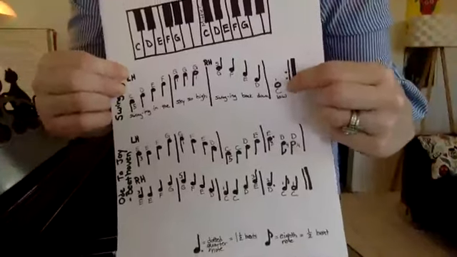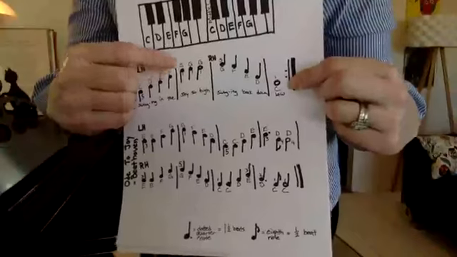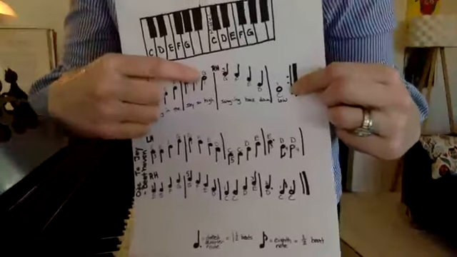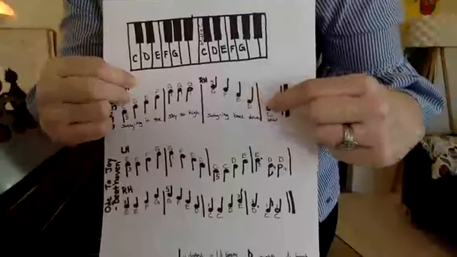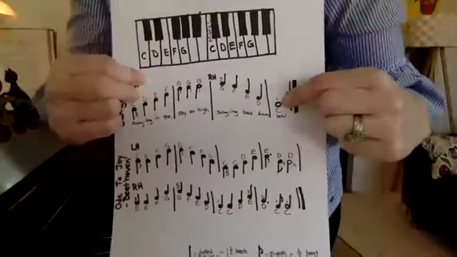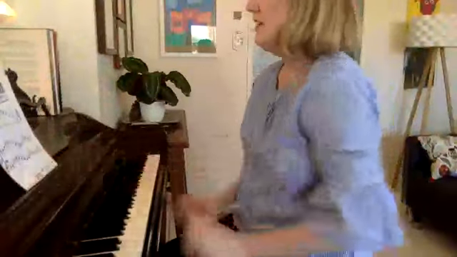Whole note, hold it. We have our quarter notes. Quarter, quarter, quarter, quarter, quarter, quarter. Half note. Quarter, quarter, quarter, quarter. Whole note, hold it. There we go. So we are going to start.